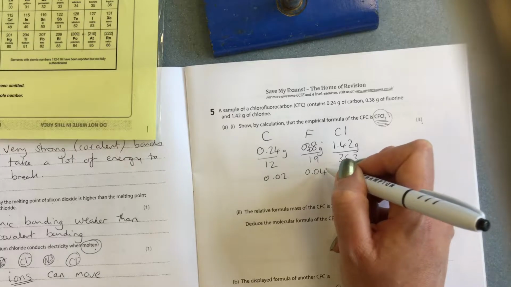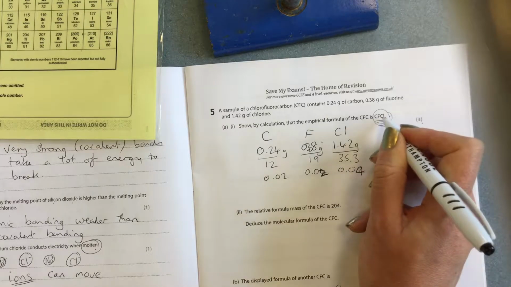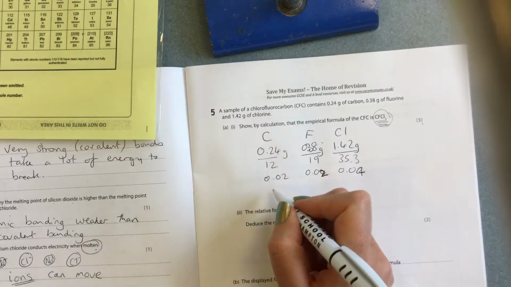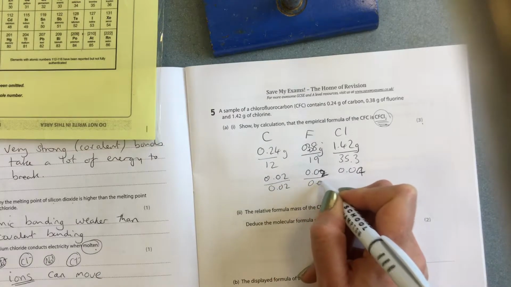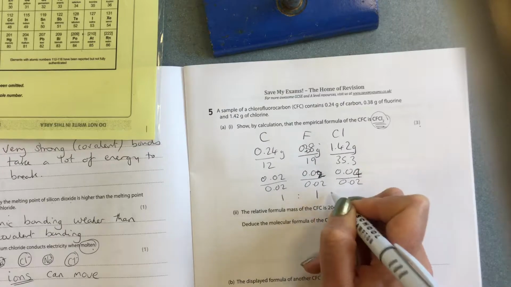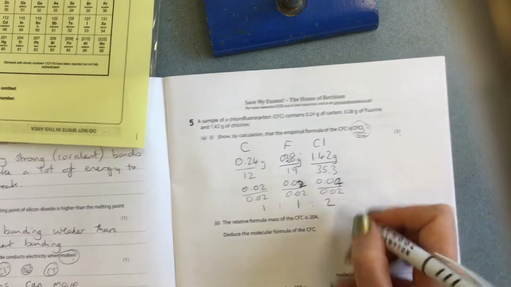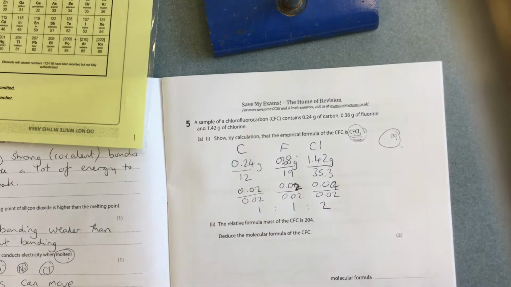My bad. That's 0.02. Oh, that's 0.04. Don't just jump to the answer and just go, oh, therefore it's CFCl2. Go the whole hog, which means dividing by the smallest number, 0.02 divided by 0.02, 1, 1, 2. That is therefore telling me 1 carbon, 1 fluorine, 1 chlorine, 3 marks.